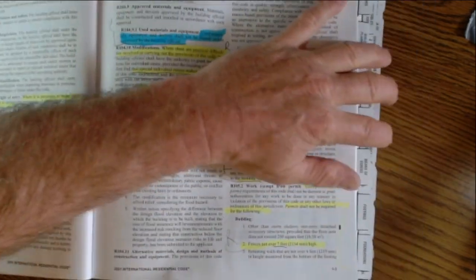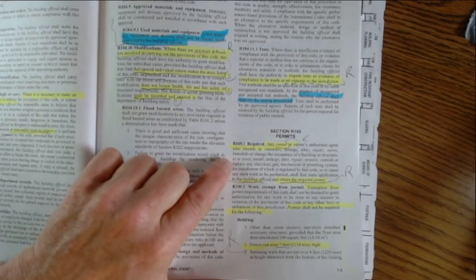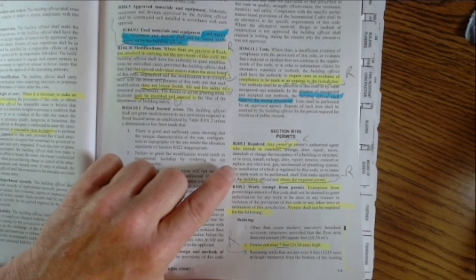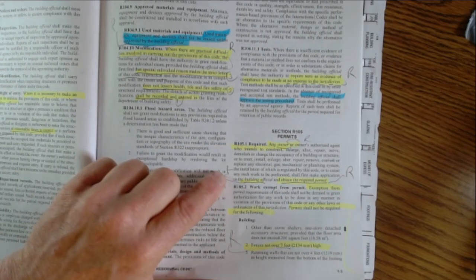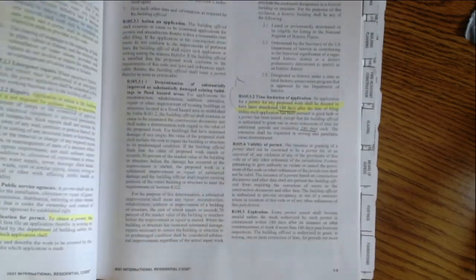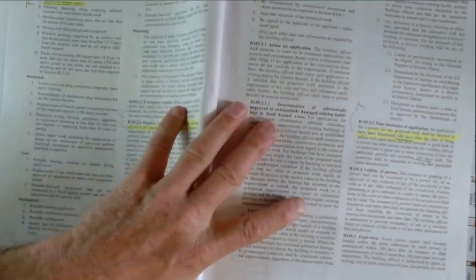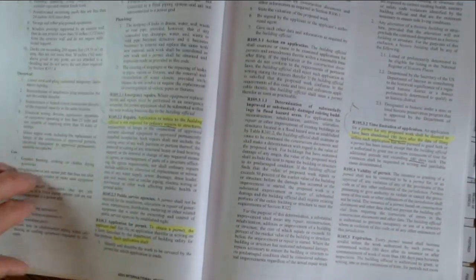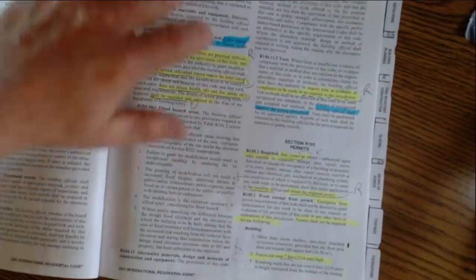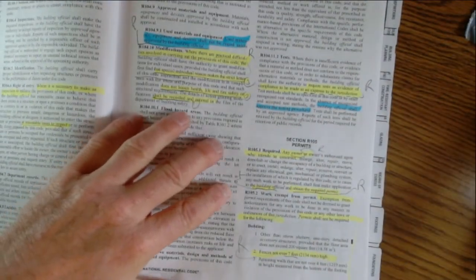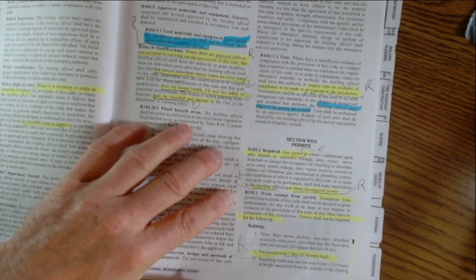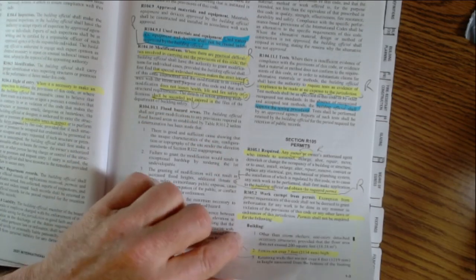This is a question too in terms of who's going to get the permit. It's going to be the owner's agent. Another question frequently asked on that subject is who's responsible for maintaining access to a structure for inspections. And it's actually the permit holder or agent of the permit holder. So that's a question you'll get.